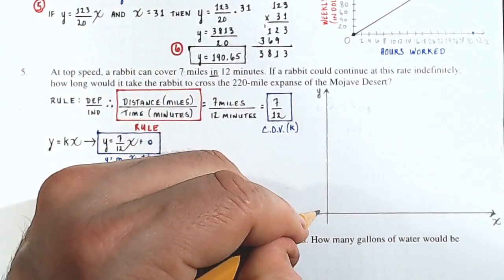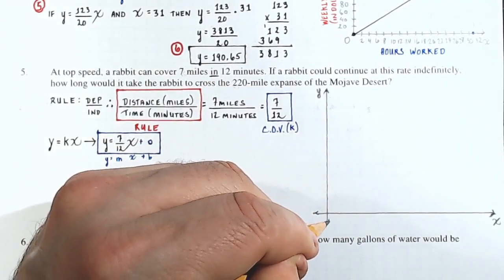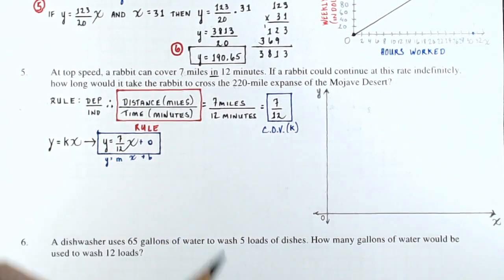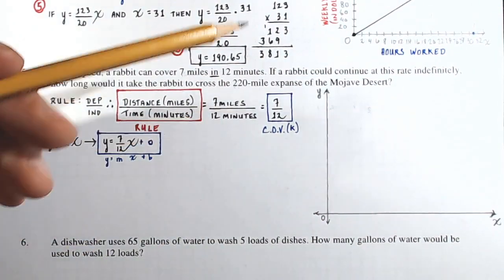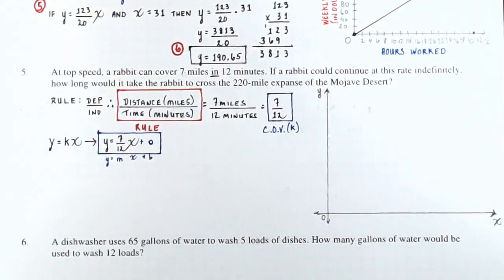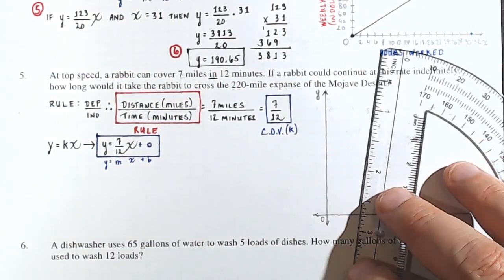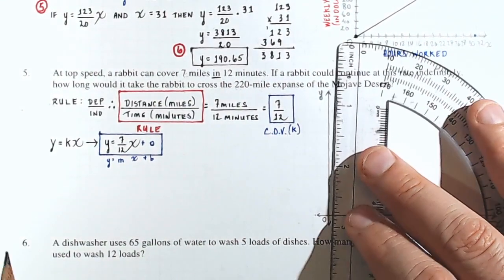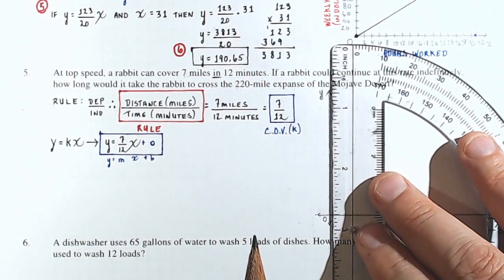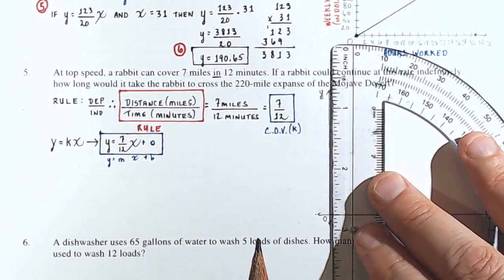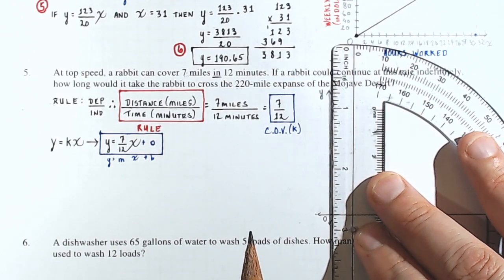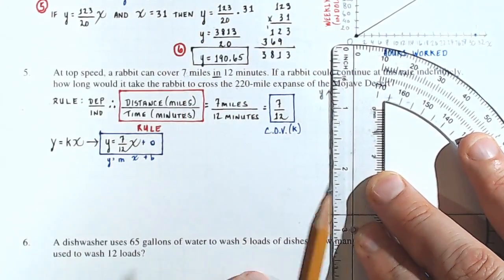So how do we fit, this is 0, how do we fit 220 miles on this vertical axis? Okay. Well, let's go in and mark off the smallest increments we possibly can, which would be, for my protractor, 1/8 inch increments. And again, be super precise.